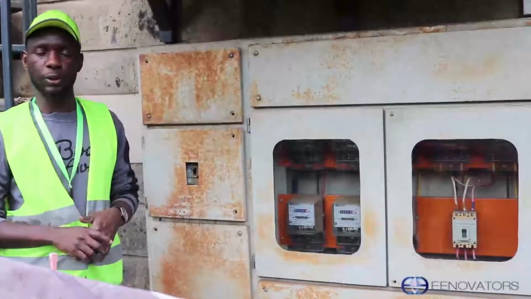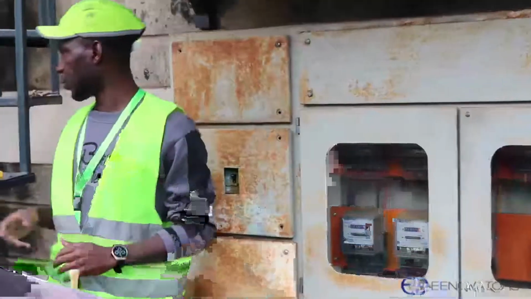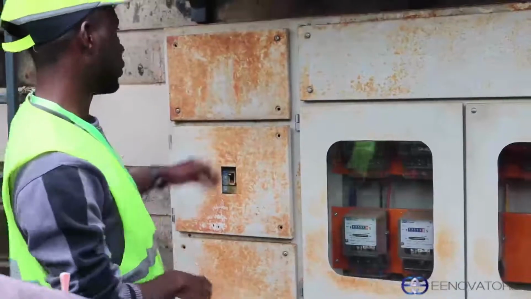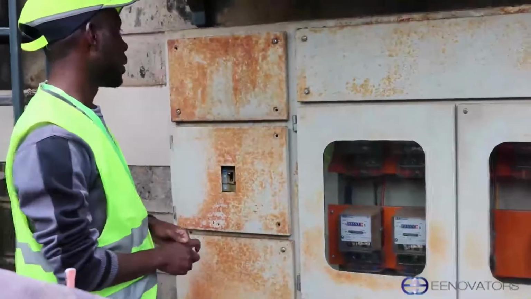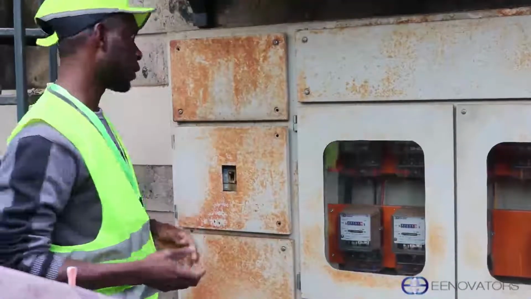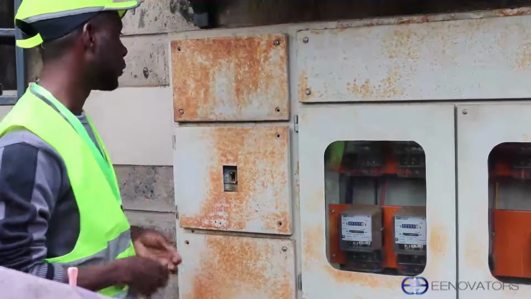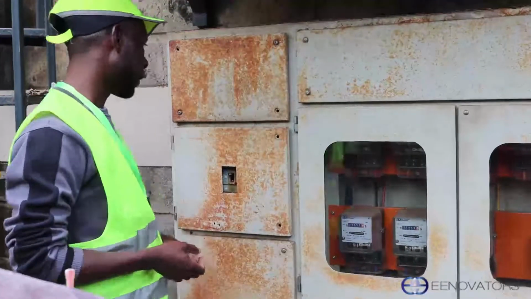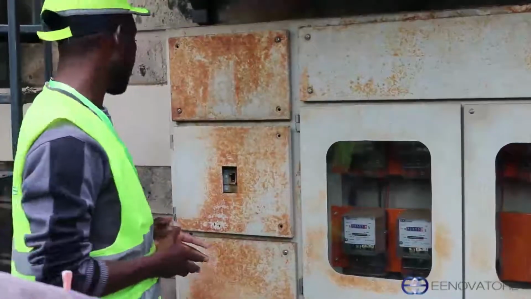Today I'm going to take you through installation of the Power Energy Logger, in short PEL. The Power Energy Logger is used to record electrical data, that is energy consumption, power, demand, voltage, currents, phase imbalances and things like that.